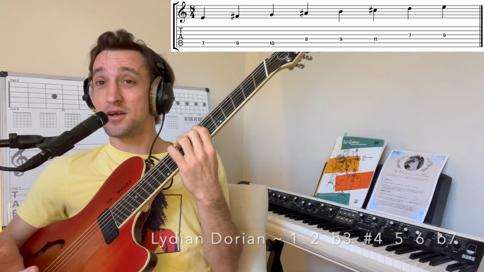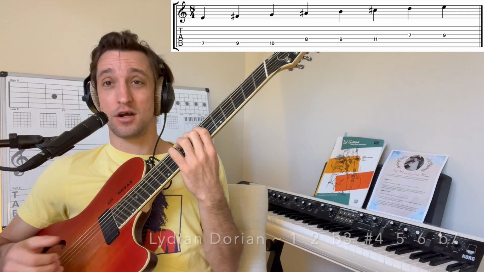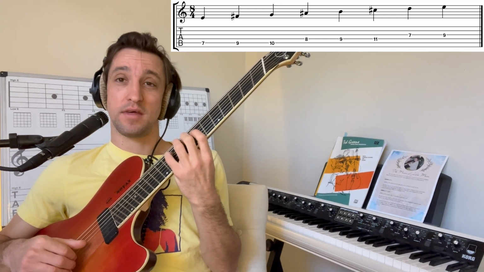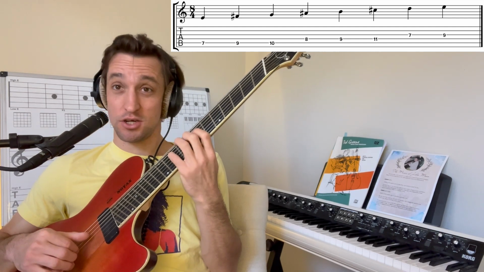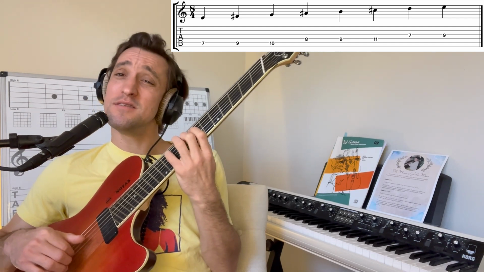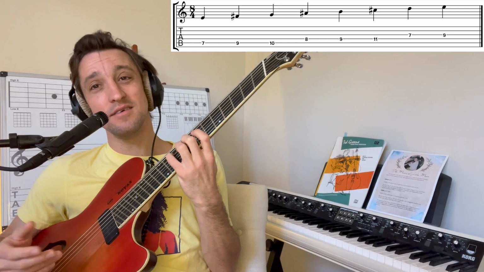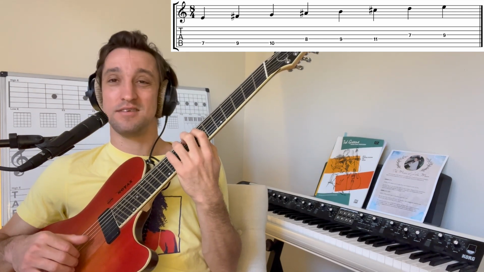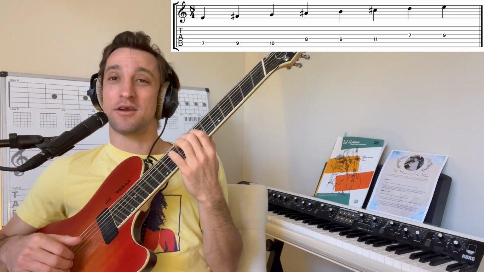And yet again, another pretty cool augmented second from the G natural to A sharp. Finding these augmented seconds in a minor territory.